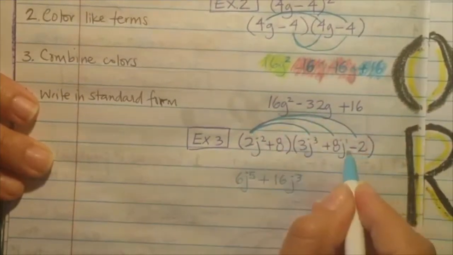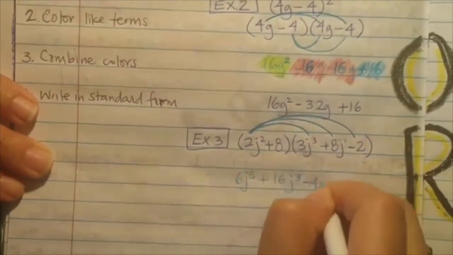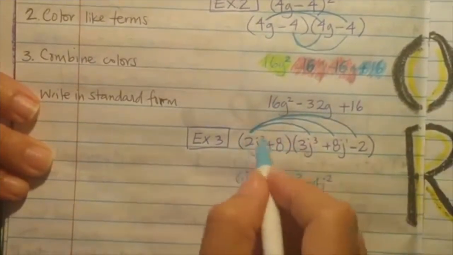Make sure you say hi to everybody. Negative 4. And then there's no j, so j squared. Alright, so the first person is successfully in the house.